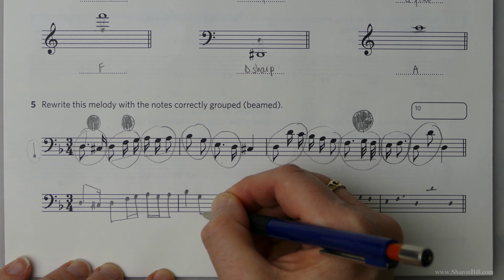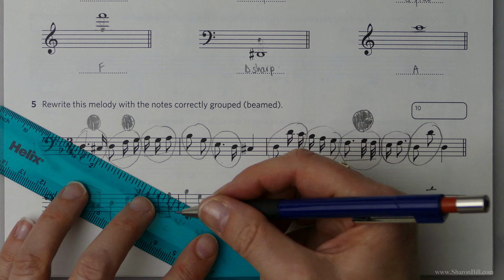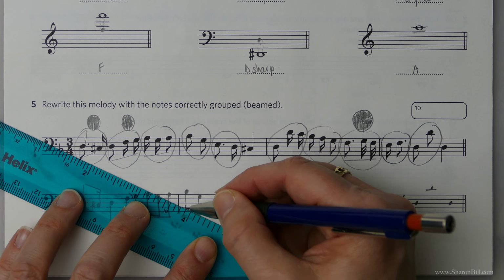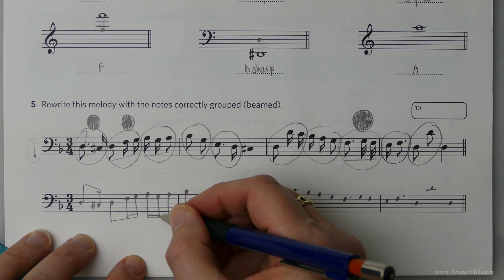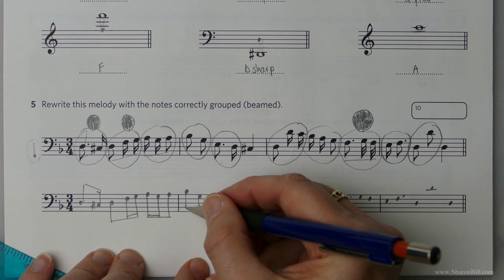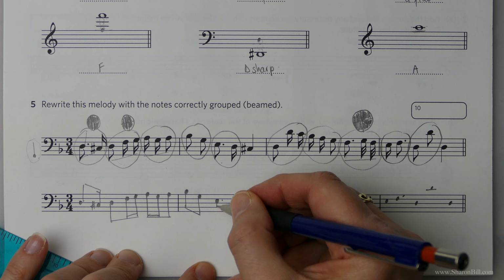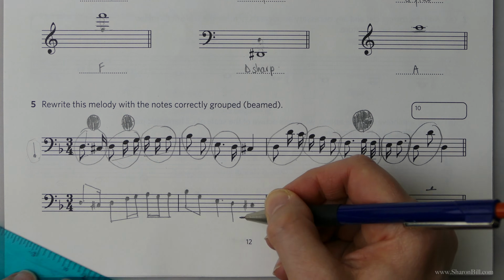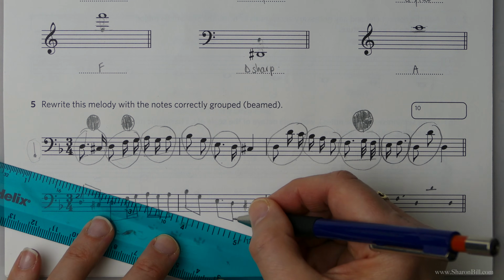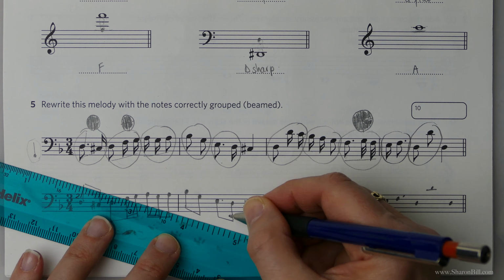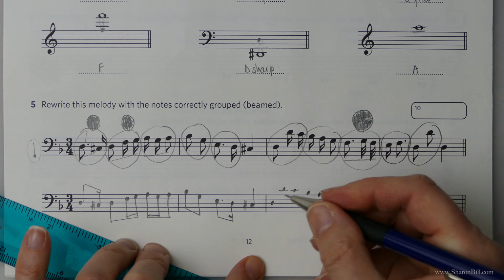Same again here, making sure I put the correct number of beams. So there's 2 beams to show semiquavers, 16th notes, just 1 beam to show the quavers. So beam that's dotted, so that little tail just goes there. Nothing changes for that one.